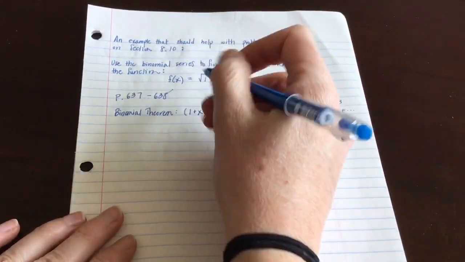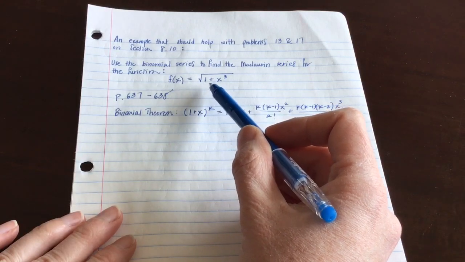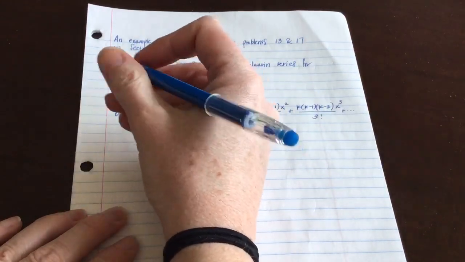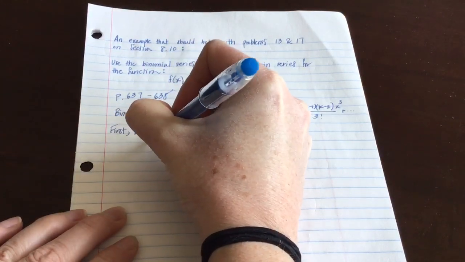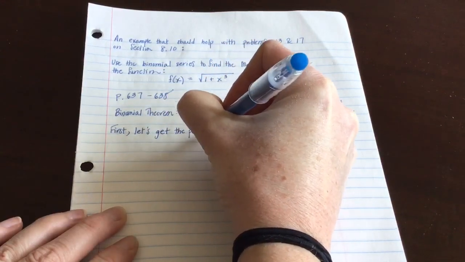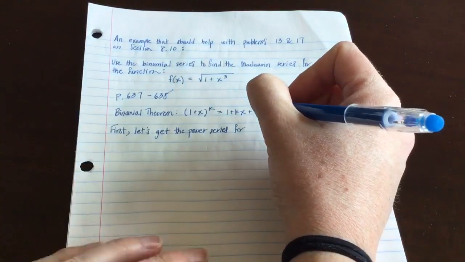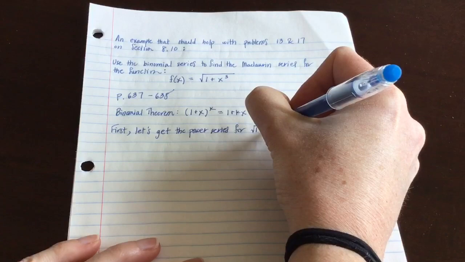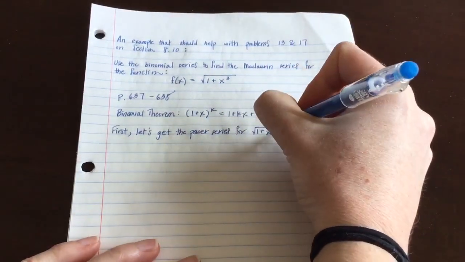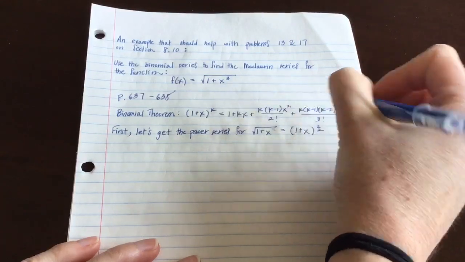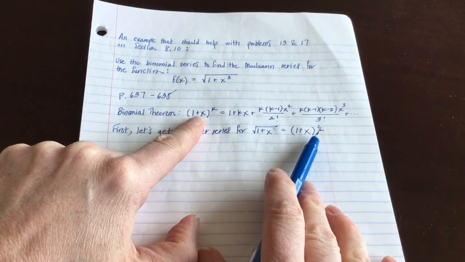So for this example, if I'm trying to get the power series, which is this right side, for f of x equals the square root of the quantity 1 plus x cubed, the first thing I would do is get the power series for, instead of x cubed, just an x there for right now. So the square root of 1 plus x, which is also known as 1 plus x to the 1/2. By trimming it down, I have something that fits this pattern, where my k value is 1/2.